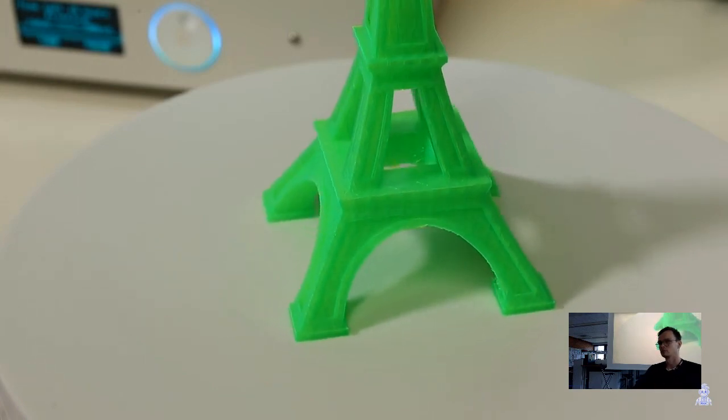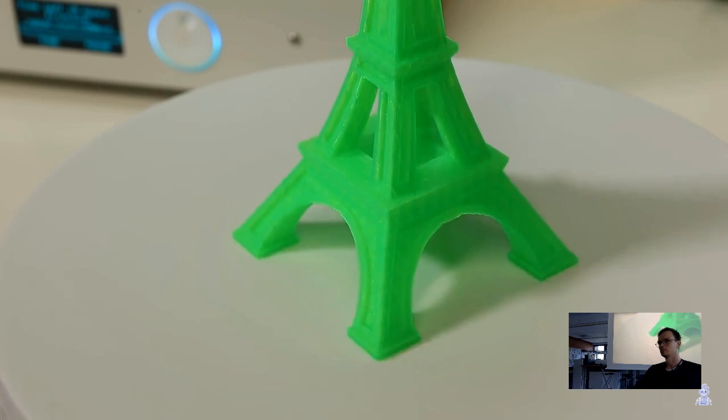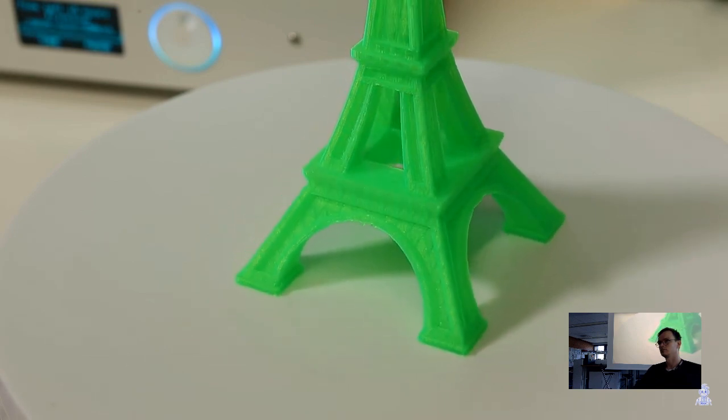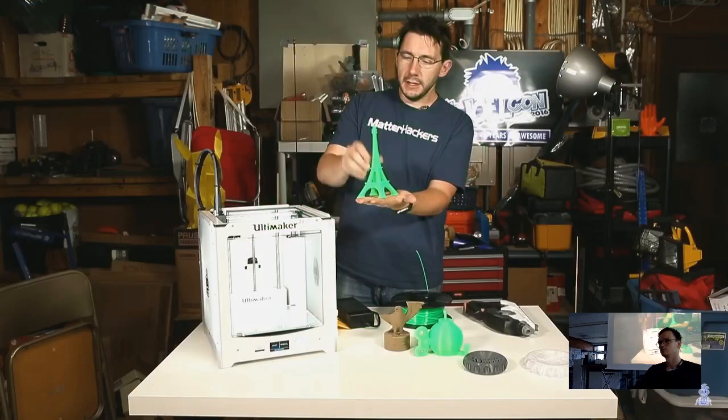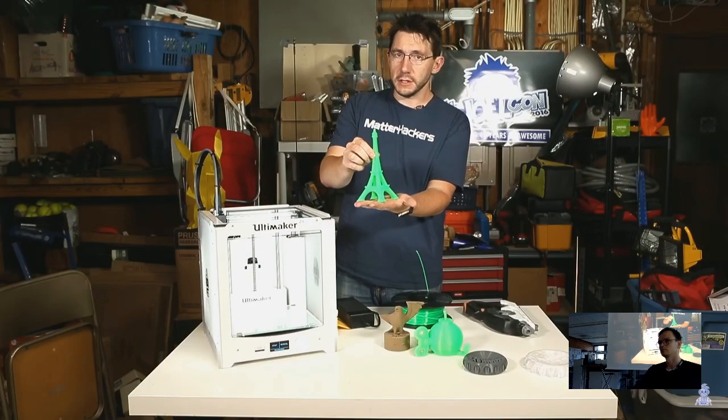There's a little bit of droop when the filament was doing an overhang here in the archway, but it's easily cleaned up, and the stringing that I left could be cleaned up with a heat gun. The sides are good, the top is good. This is a good model.